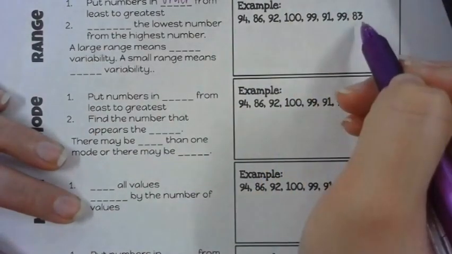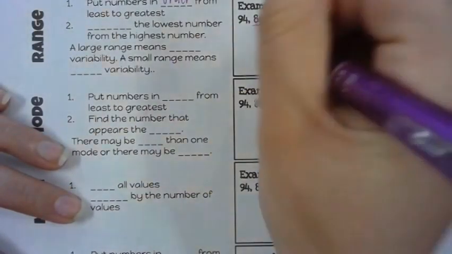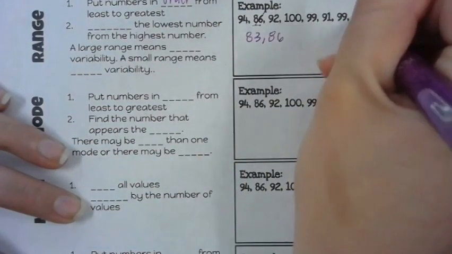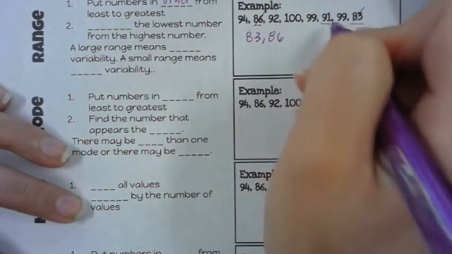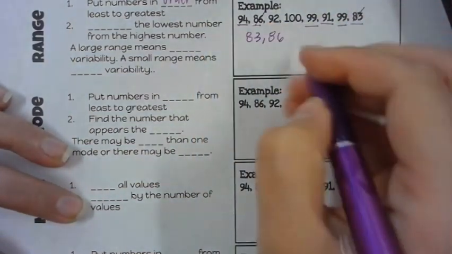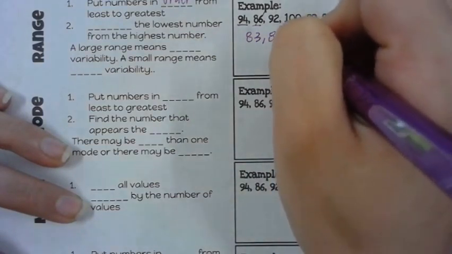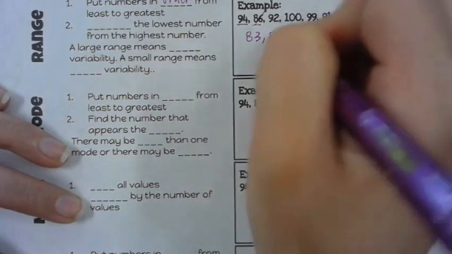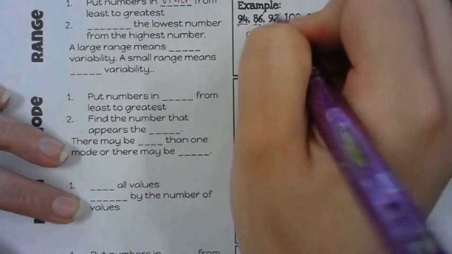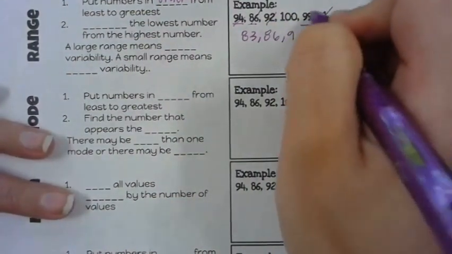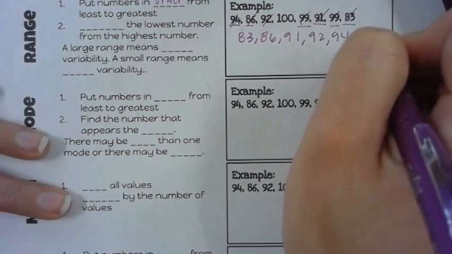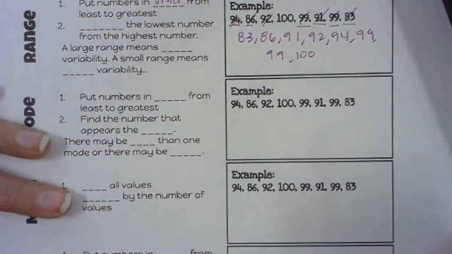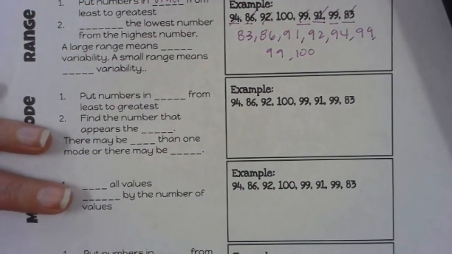So I'm going to look at I have an 86 and an 83. So I'm going to go 83, 86. Got those two numbers. Now I'm going to look at my 90s. I have a couple of 90s. So I have a 91, a 92, a 94, and I have a 99 and a 99. And then I also have a 100. So I put these in order from least to greatest.